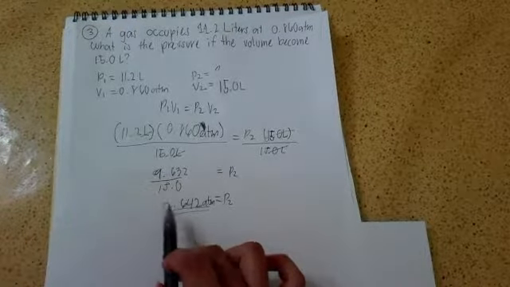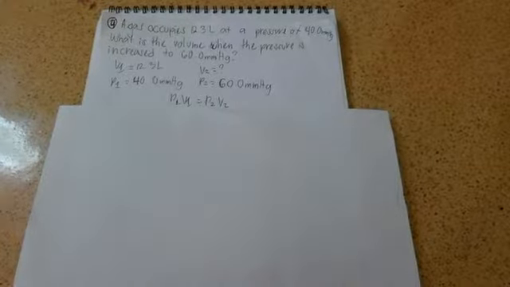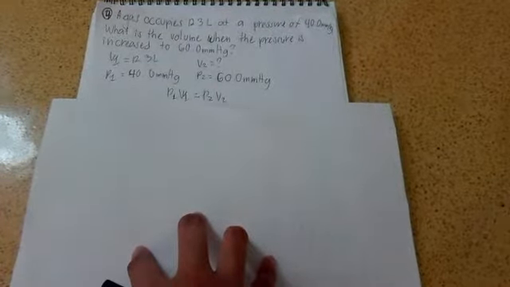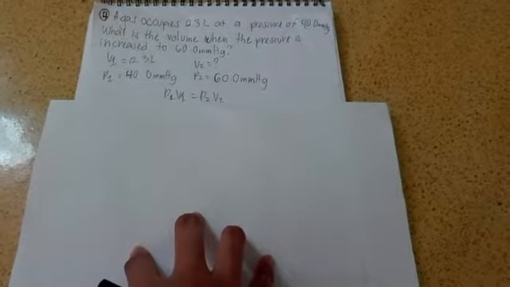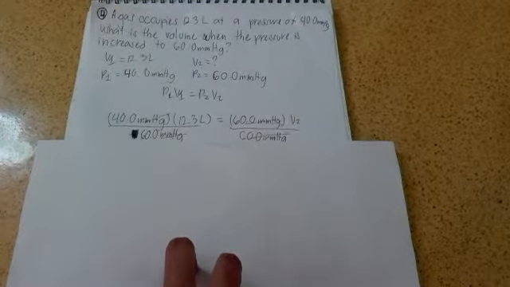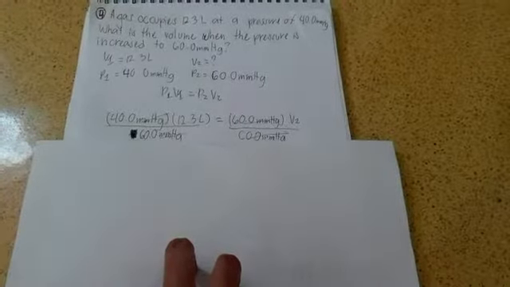Our P2 is 0.642. For the next example, a gas occupies 12.3 liters at a pressure of 40.0 mmHg. What is the volume when the pressure is increased to 60.0 mmHg? First volume 12.3 liters, first pressure 40.0, second pressure 60.0 mmHg, and we need to find V2. Write the formula. Substitute 40.0 mmHg, which is our P1. Our V1 is 12.3 liters equals P2, which is 60.0 mmHg.